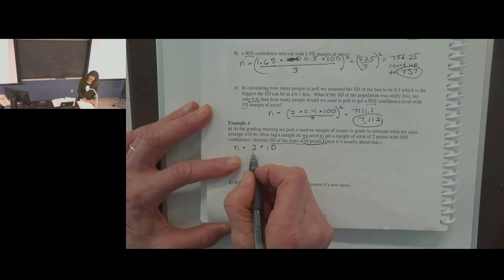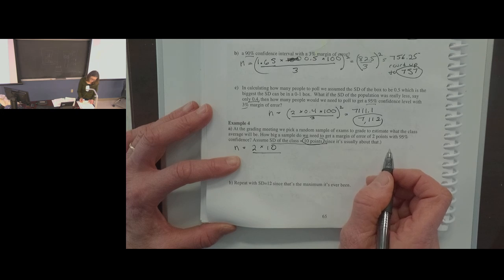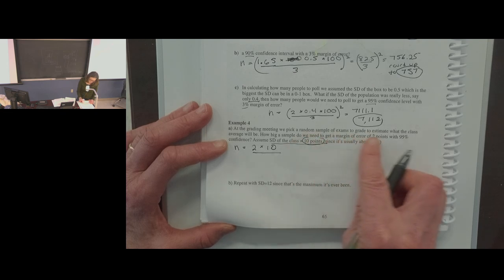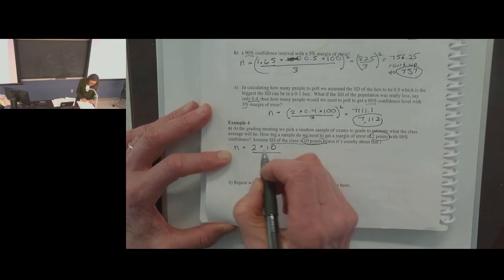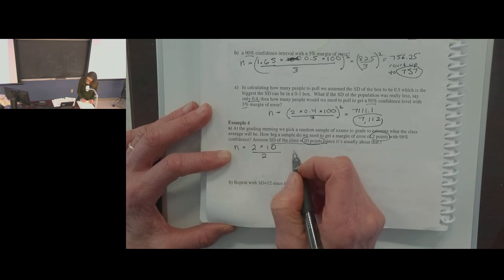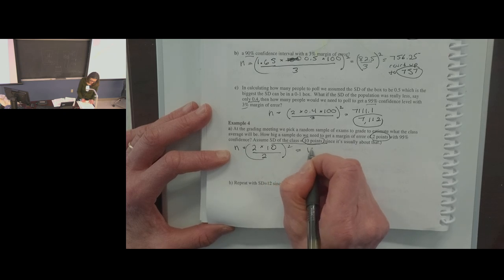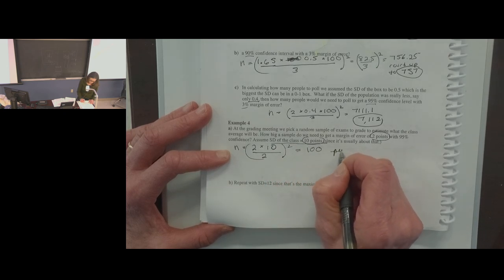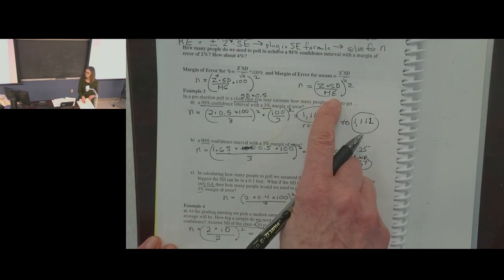No. Over the margin of error, which is 2 points. So that's there, and then we'll square it. That's 100. So we'd need 100 people. I didn't have to use the 100 here. I'm just using this formula.